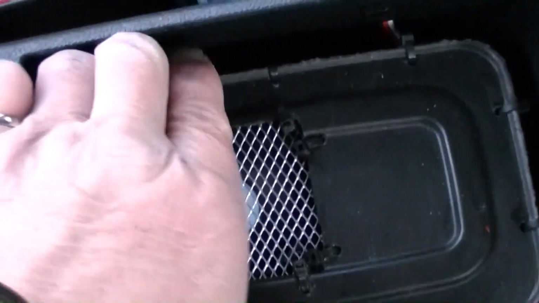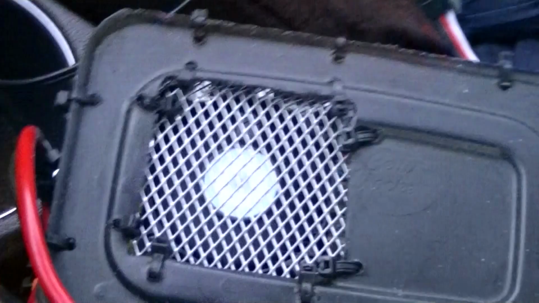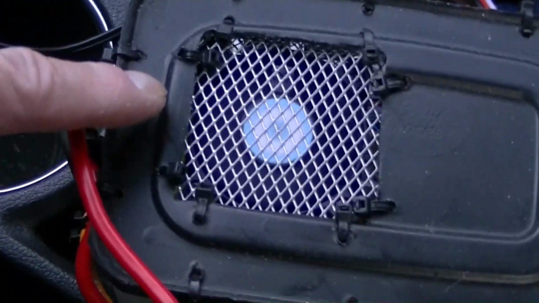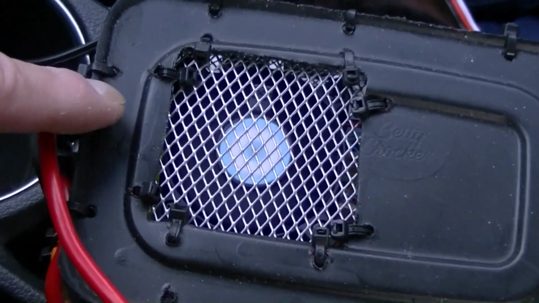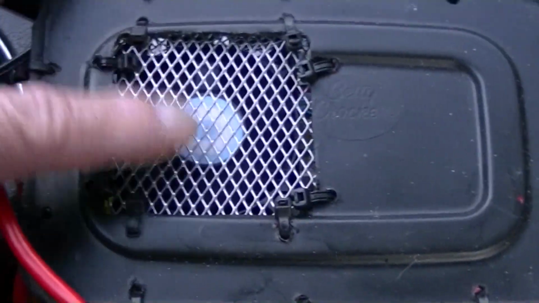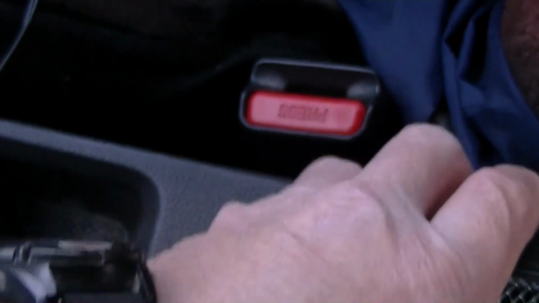Okay, this one has this output here. It allows the computer to detect whether this is on to turn on the heated seat. And that is the same system that controls the blower, which is right here. This one is the old version, the original version, which is a little bit bigger. It's been working for over a year now.